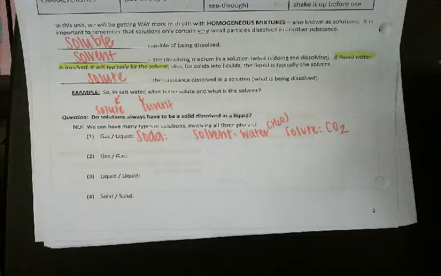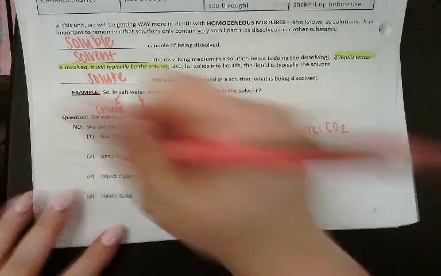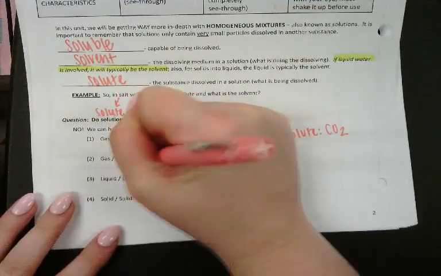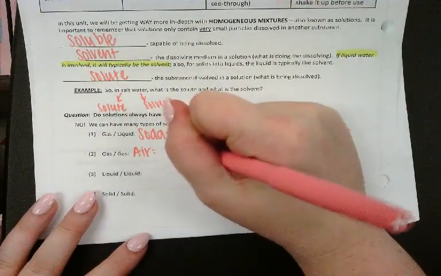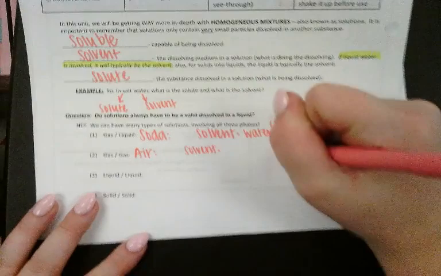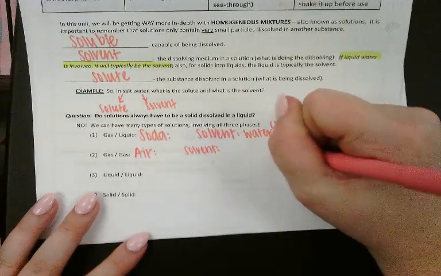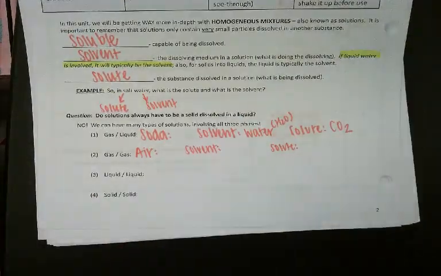Gas-gas: what's an example of a gas-gas solution? I'll give you a hint, it's all around us right now. Air. Does anybody know the main solvent in air? Very good.